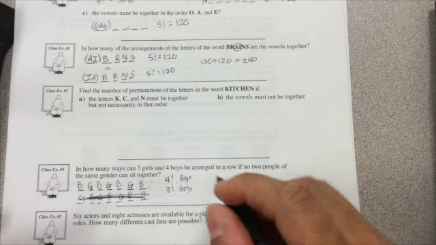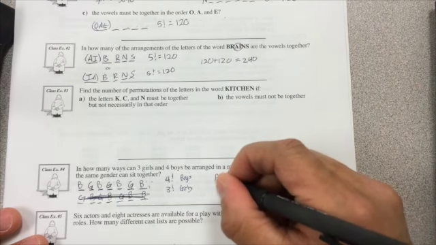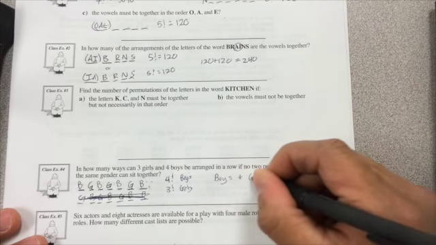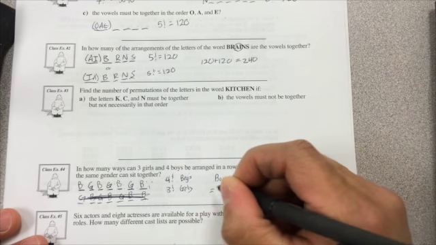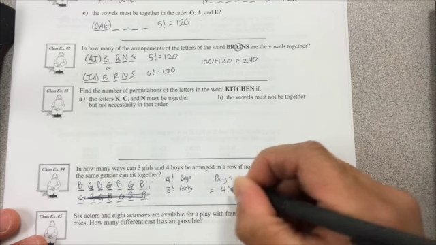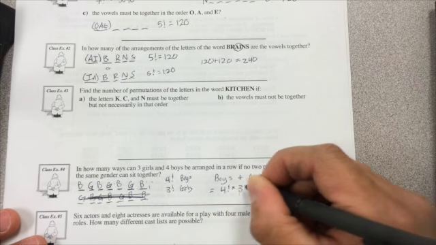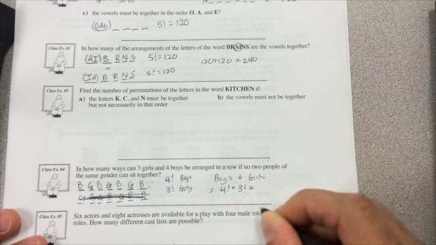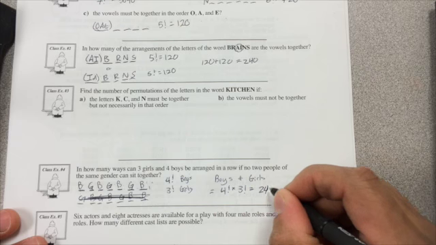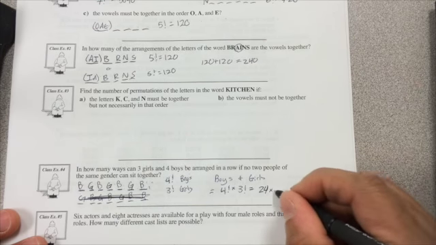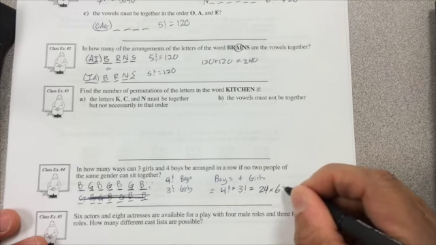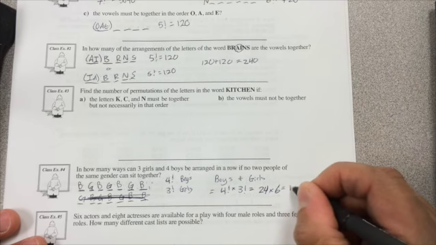So both the boys and girls together, we are going to have boys and girls. This would equal 4 permutation times 3 permutation, which would equal 24, which is 4 permutation times 3 permutation, which is 6, which is 144.